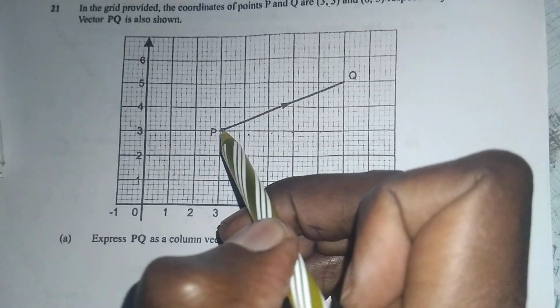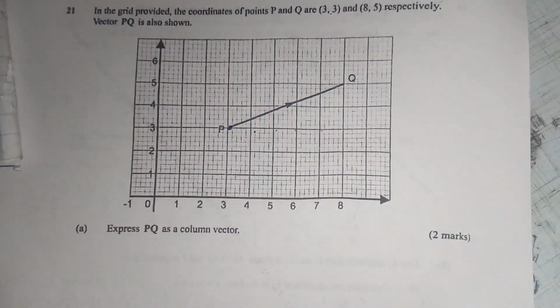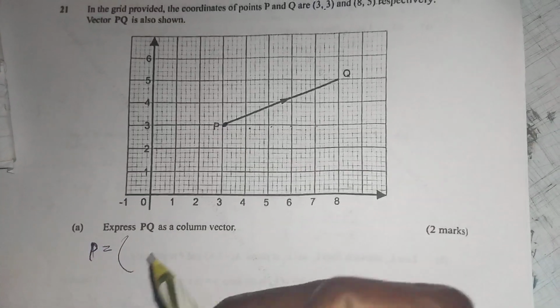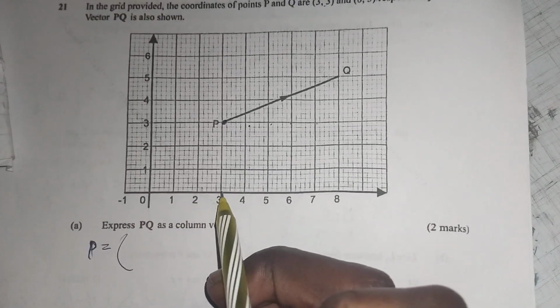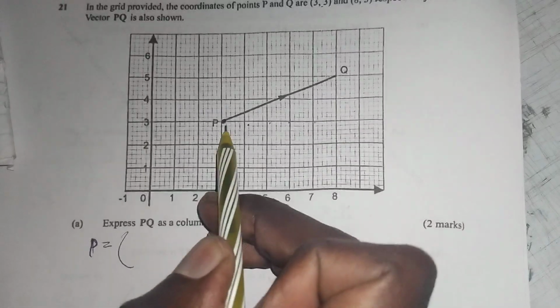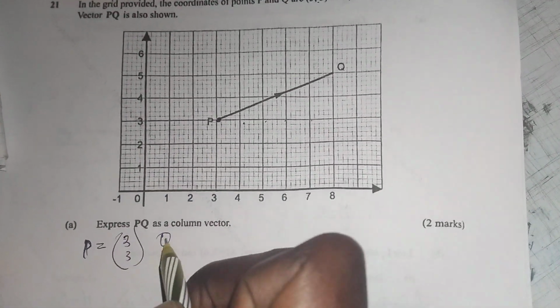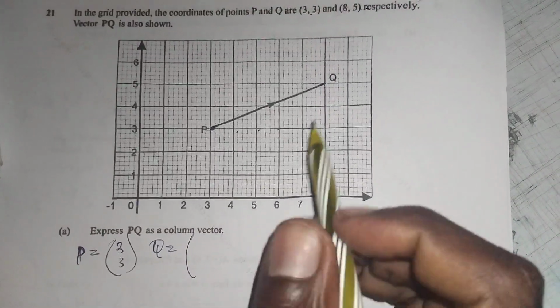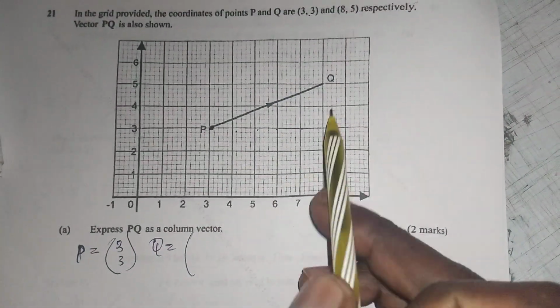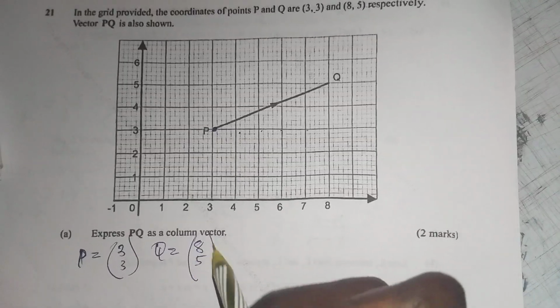So here you identify the coordinates of P. In terms of column vector, the x coordinate is 3, then the y coordinate is 3, so you have (3, 3). Then the coordinate of Q, in terms of column vector, we have 8, then 5.